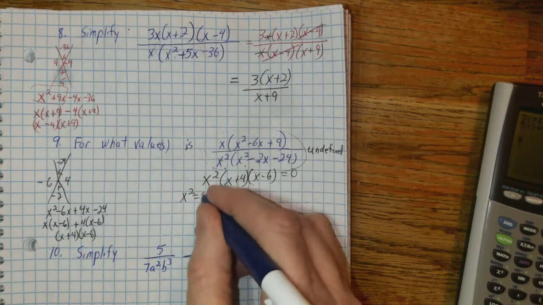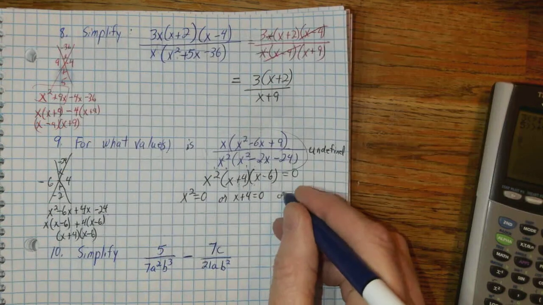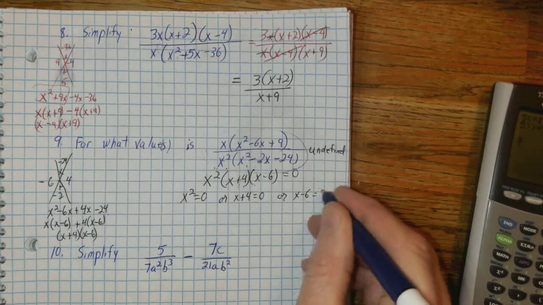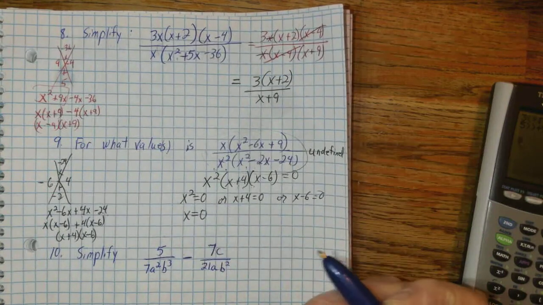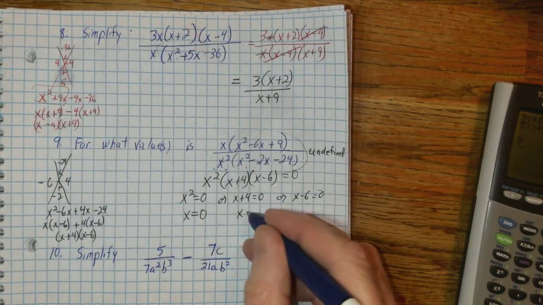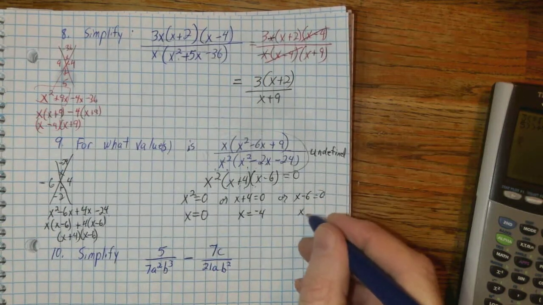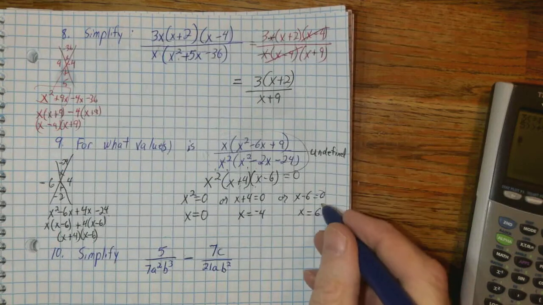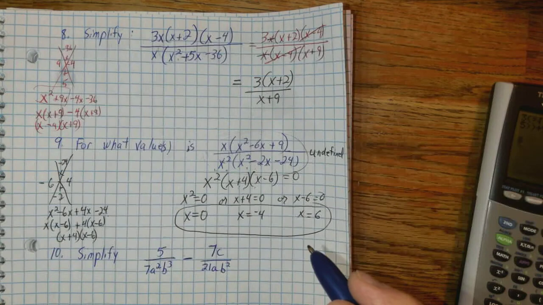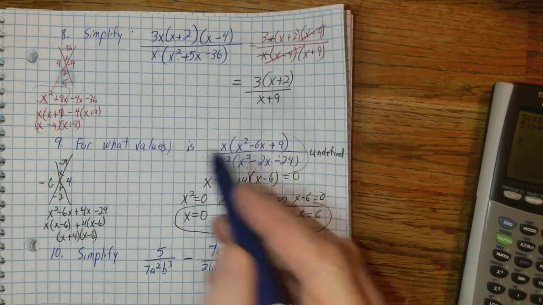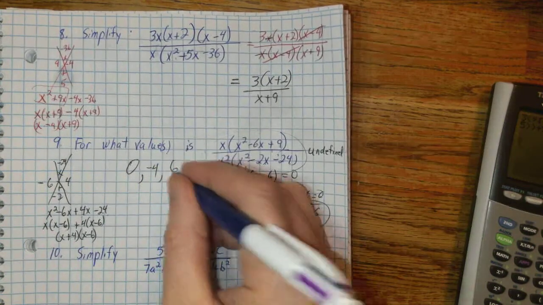So if x squared equals 0, or x plus 4 equals 0, or x minus 6 equals 0, then the whole thing's undefined. The square root of 0 is 0. If I subtract 4 from both sides, I get x equals negative 4. If I add 6 to both sides here, I get x equals 6. These are the values of x that make this undefined: 0, negative 4, and 6.